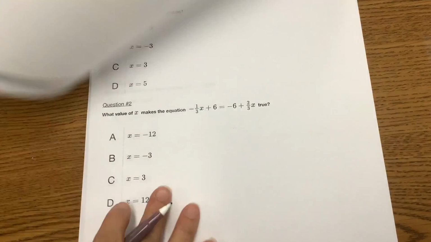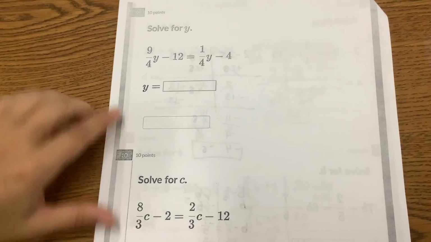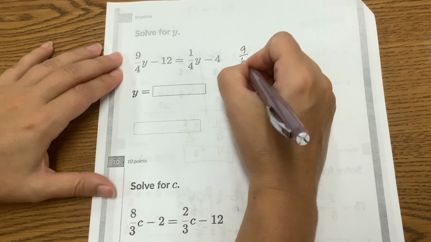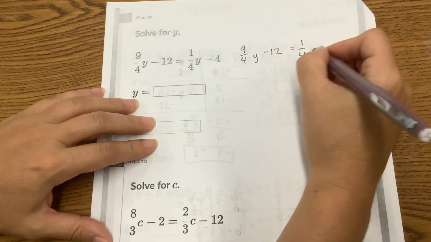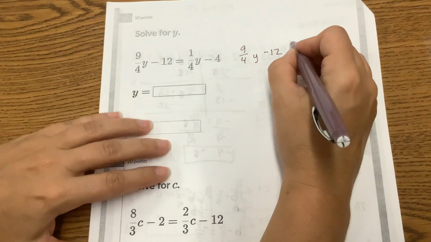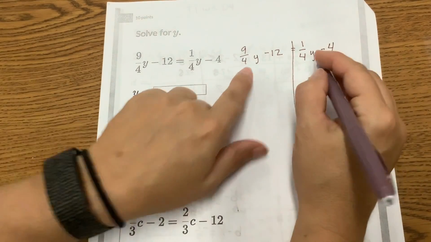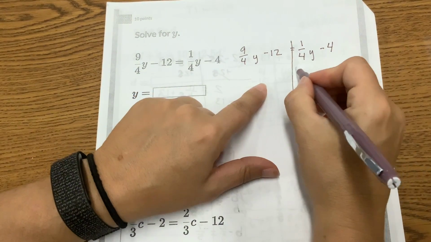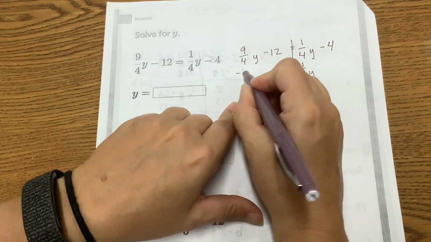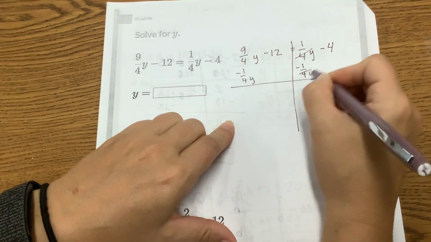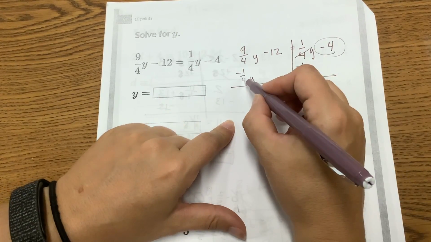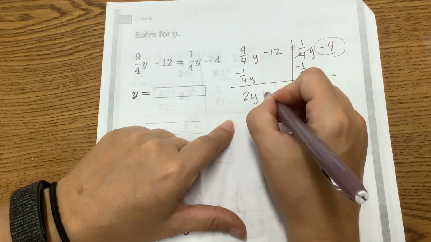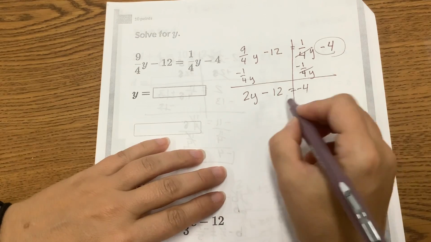Okay. Number 9. Okay, so we have 9/4 y minus 12 equals 1/4 y minus 4. Our least variable term in this case would be 1/4, so it's positive. Let's subtract it. These cancel. Bring down that -4, now it's a -4. 9/4 minus 1/4 is 8/4, and 8/4 is just simplified to 2, so 2y minus 12.